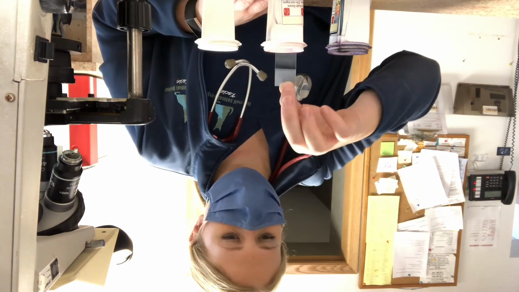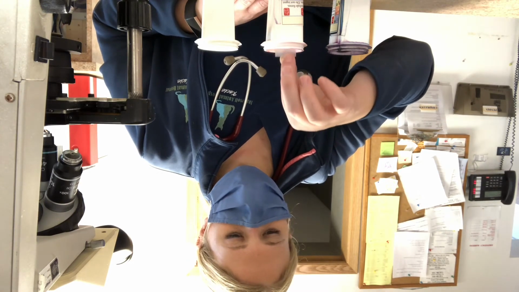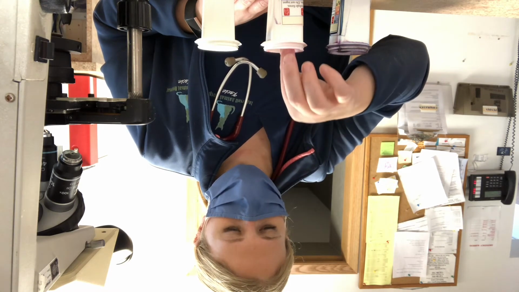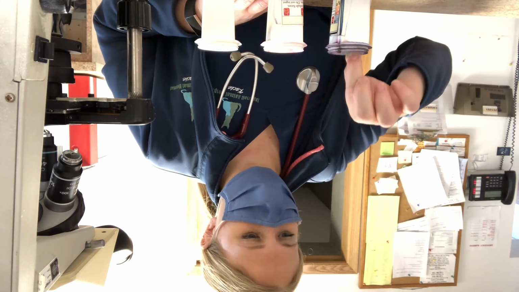And then into the red. And then into the purple.